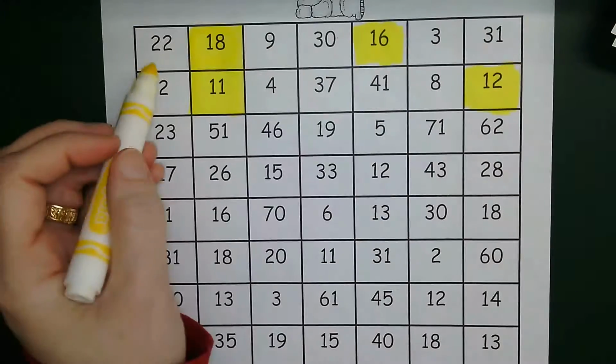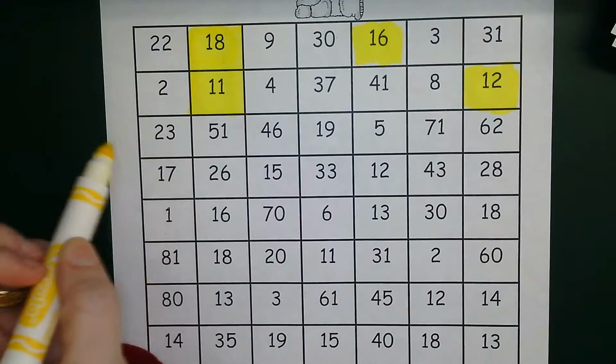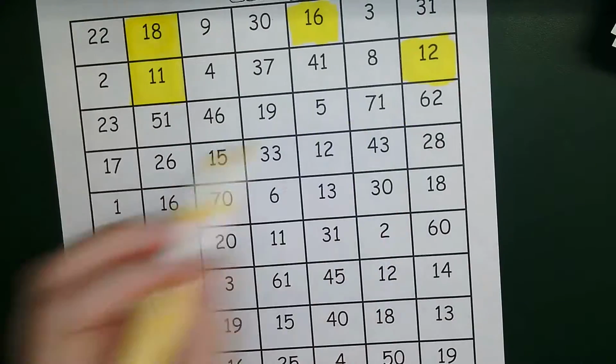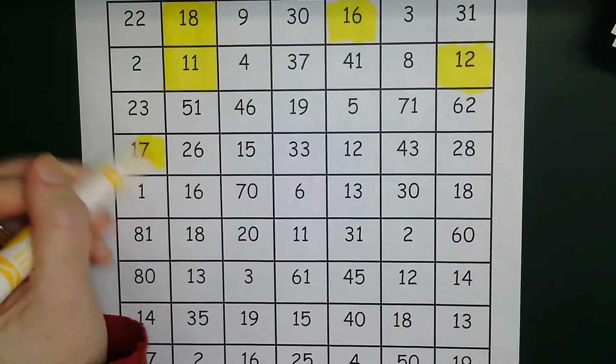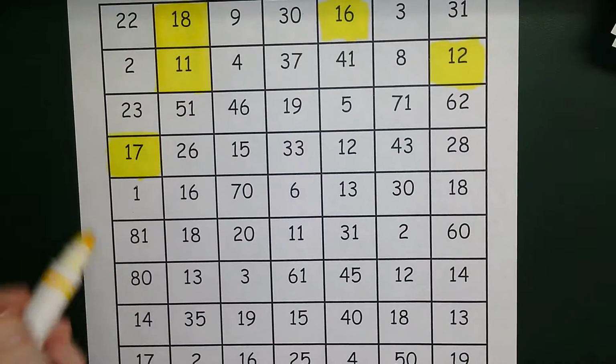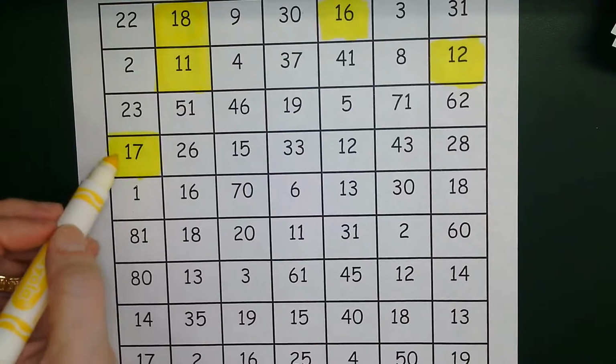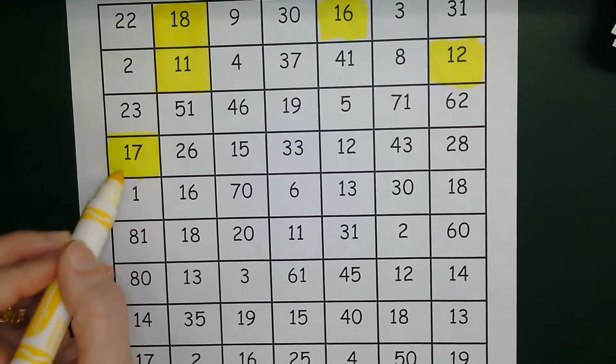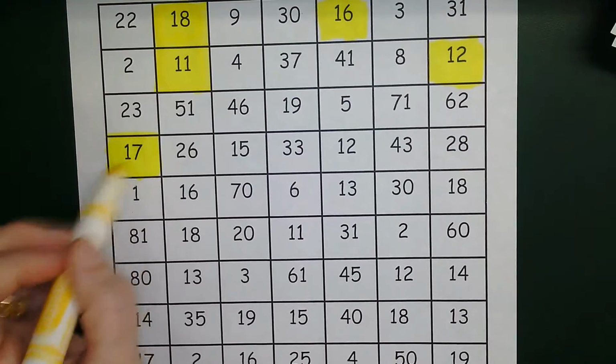So just have your child go through each row and color in only the numbers that have one group of 10, and have them say the number. I think that would be very helpful. So this is one group of 10. That means it's a teen number. What teen is it? It's a 17.